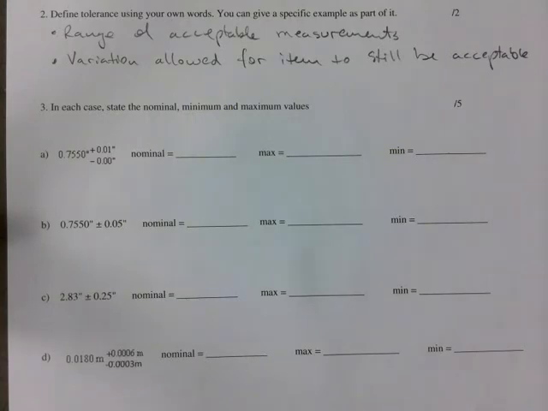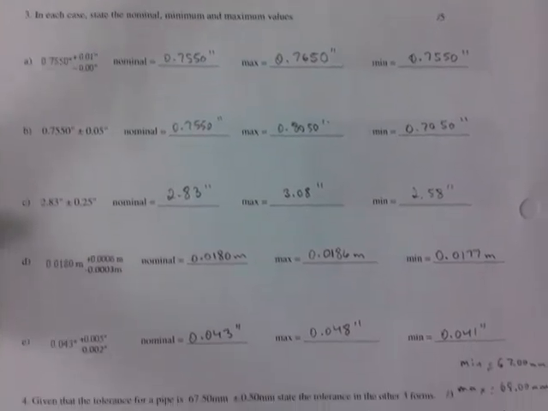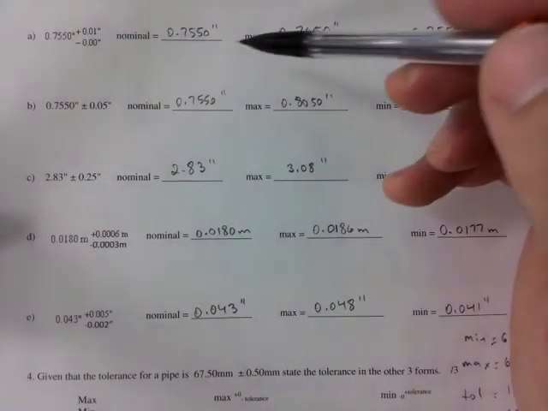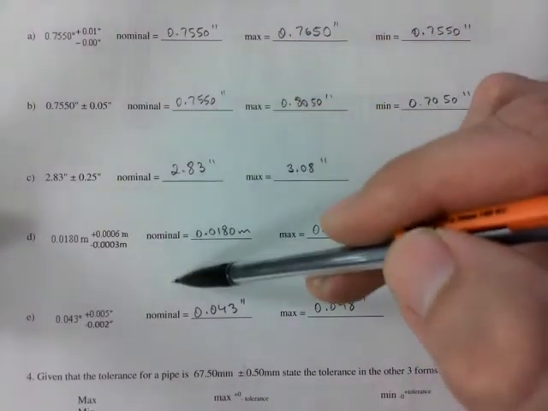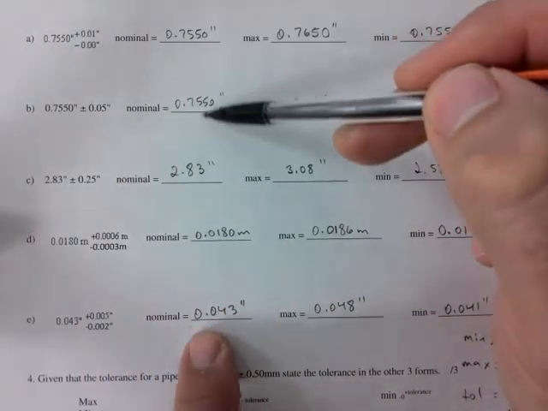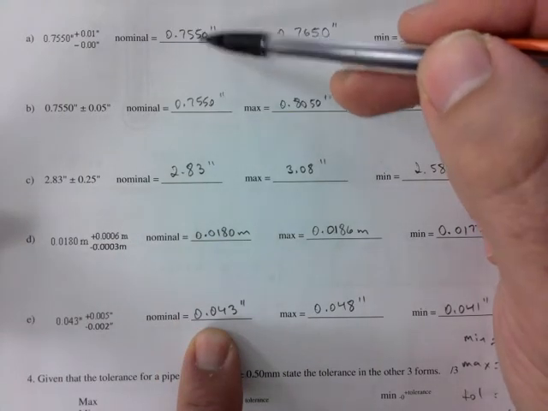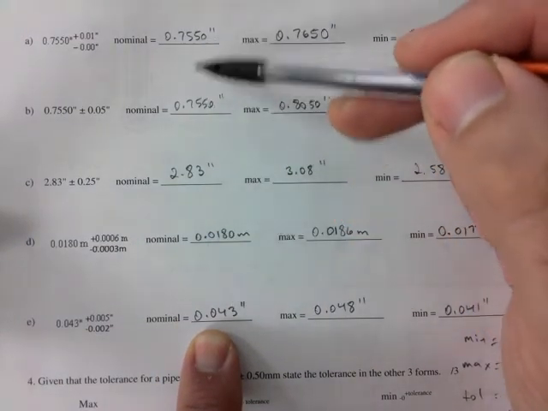Okay, in each case, state the nominal, minimum, and maximum values. I will just give you the key for this one because it's going to take too long if I write it down. Okay, so let's focus on the first thing. The nominal for all of them should be that front number. So I just copy down the big number in the front. That is my nominal.